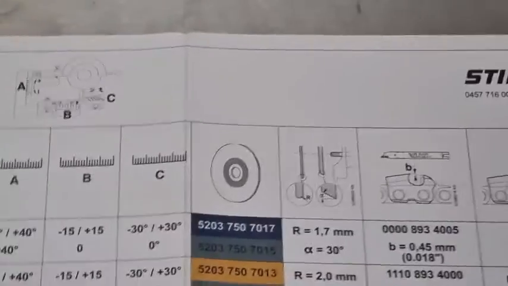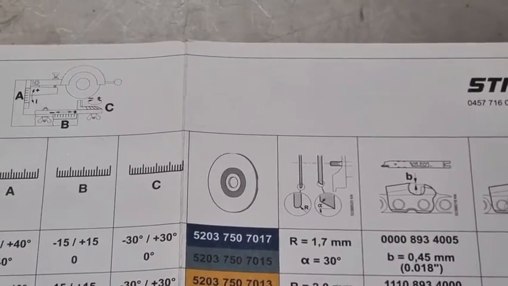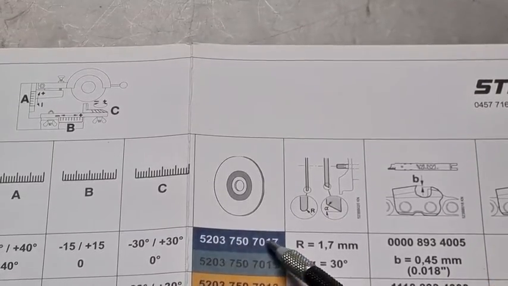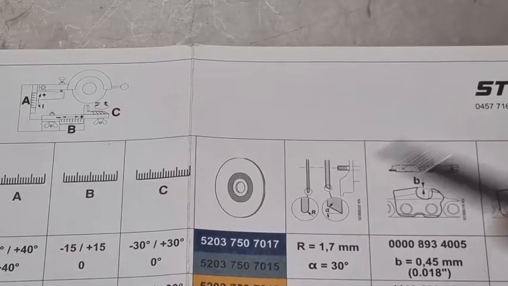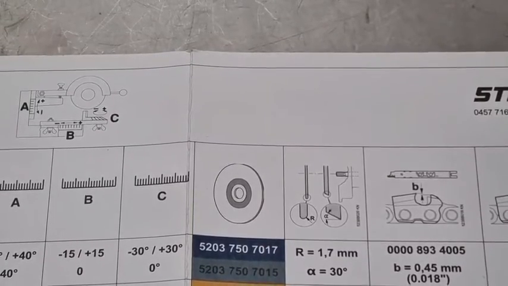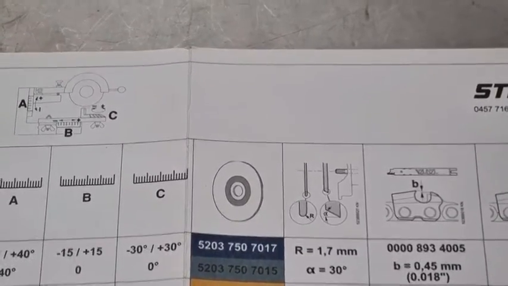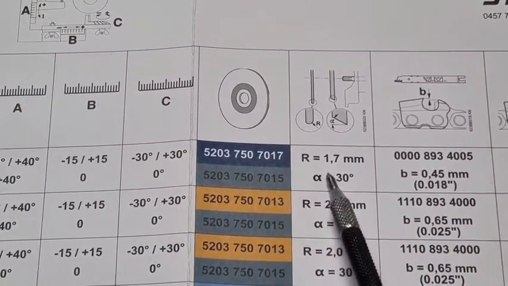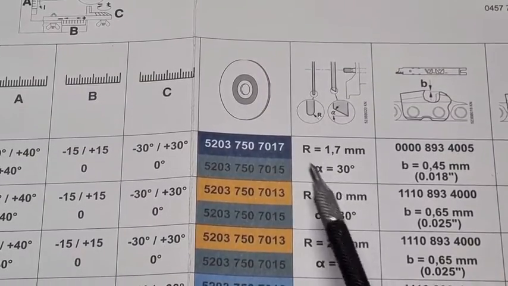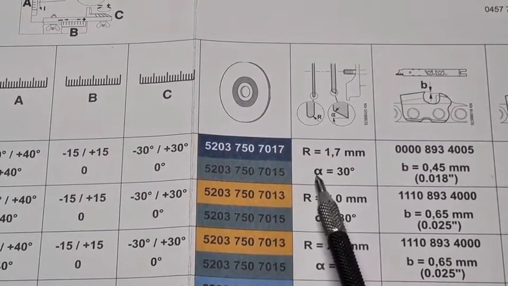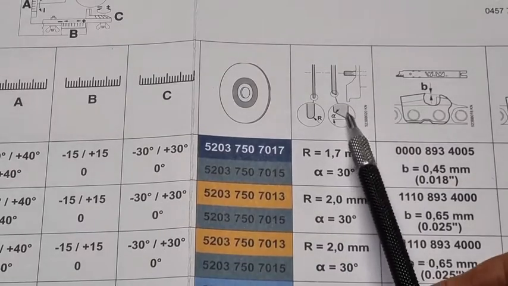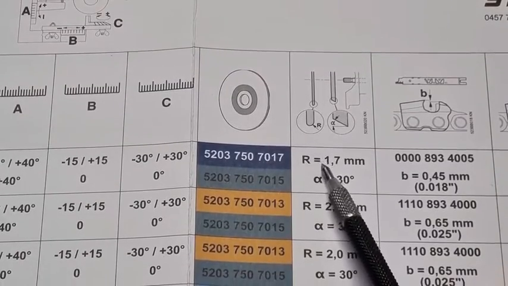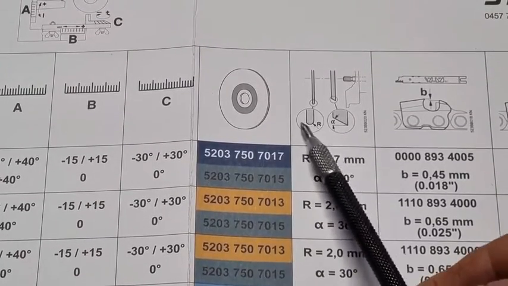The next scale, if we move over, you'll see a picture of a grinding wheel, and that's the grinding wheel reference number if you want to order it. And underneath is the raker wheel. So this bottom line that you see on the bottom is all to do with the raker. So don't get confused. If you go to the next column, you'll see that it needs a radius of 1.7 millimeters and it has an angle of 30 degrees. If you look at the icon, you'll see it's on an angle. That's your 30-degree angle. And the radius is 1.7 millimeters. That's the radius that's on the wheel.